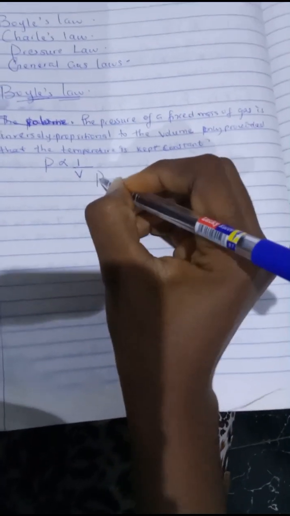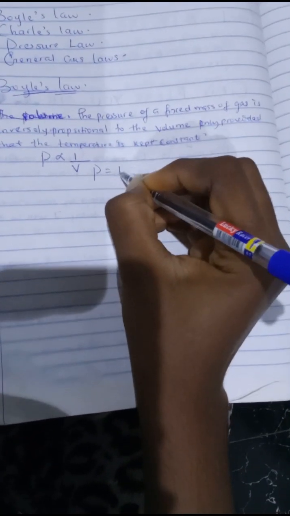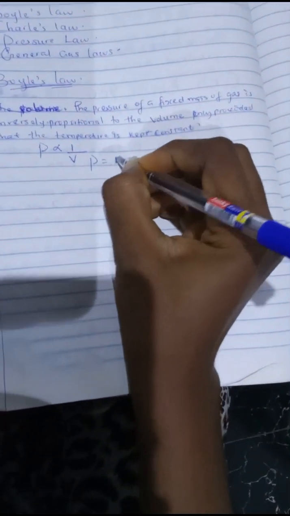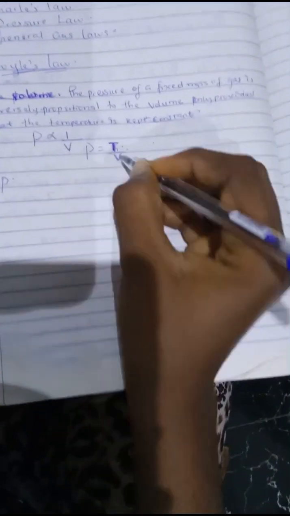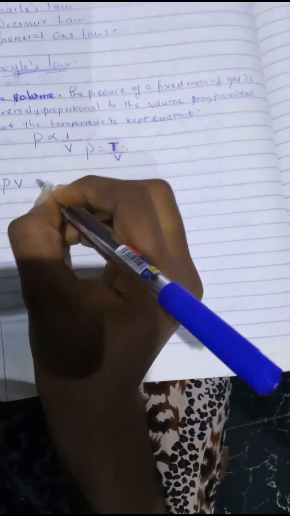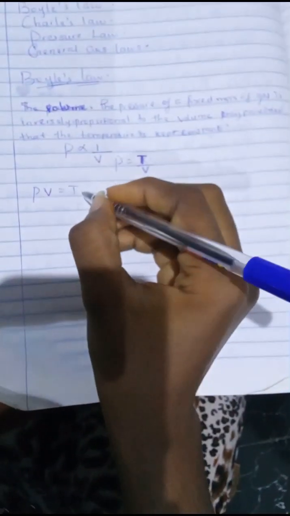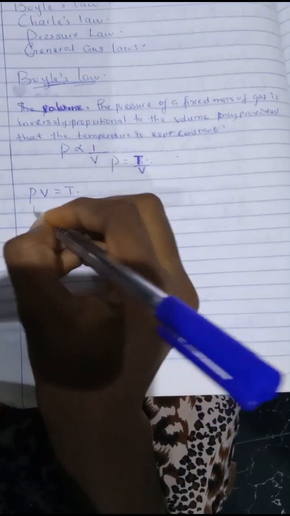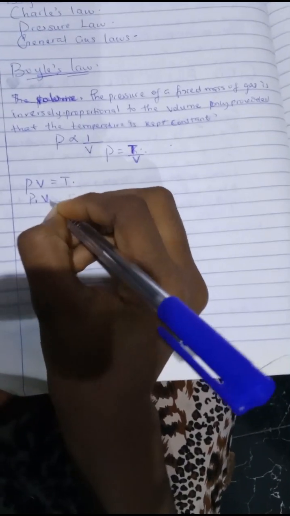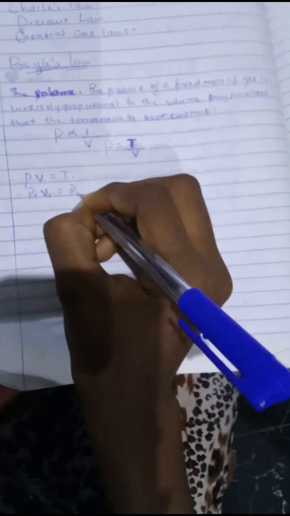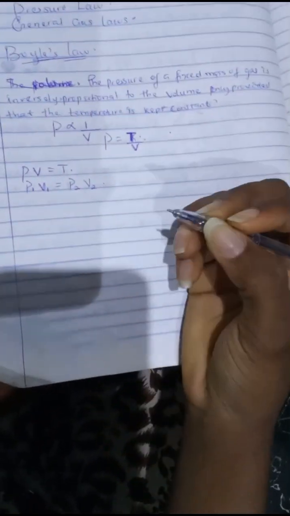Then P equals constant K, or constant temperature, over V, which gives us P, the pressure, times V, the volume, is equal to the constant. Then we can say the initial pressure and the initial volume is equal to the final pressure and the final volume.